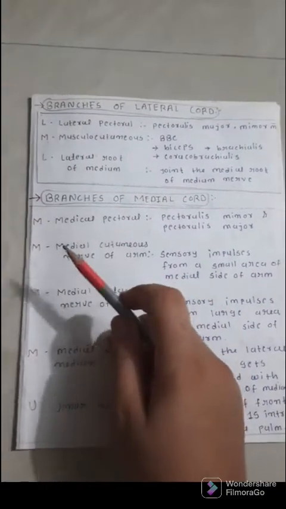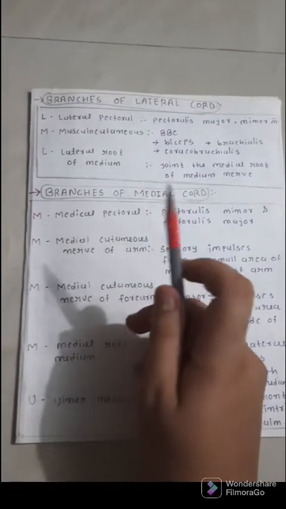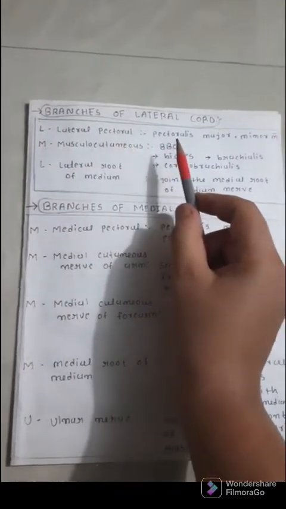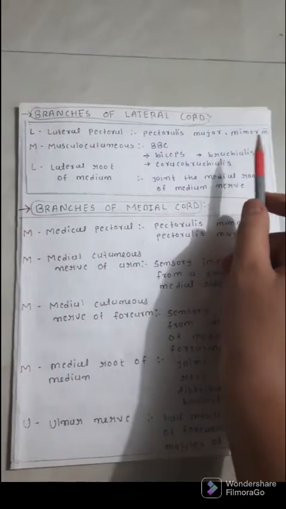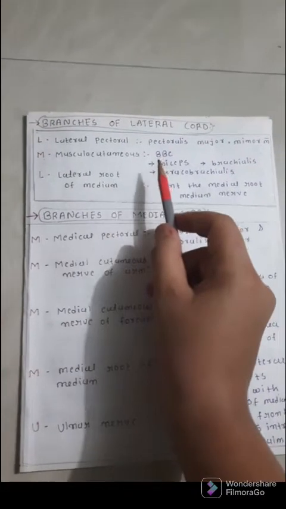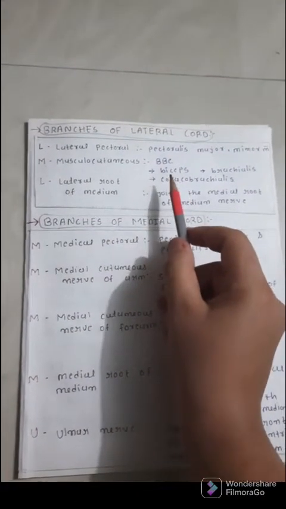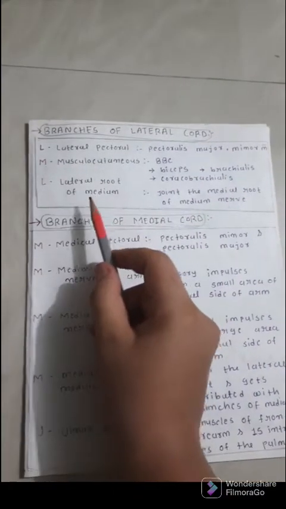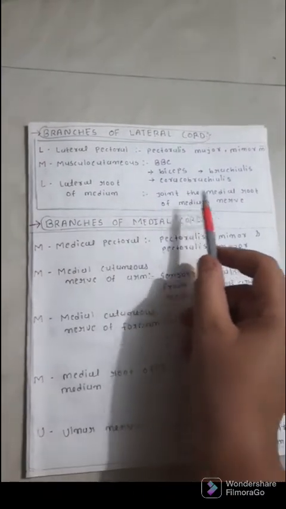In the previous video I told you the short forms of the cords. Lateral cord is LML. L means lateral pectoral nerve, which supplies the pectoralis major and pectoralis minor muscles. M means musculocutaneous nerve, which supplies BBC. What is BBC? Biceps, brachialis and coracobrachialis. L means lateral root of median nerve, which joins the medial root of the median nerve.